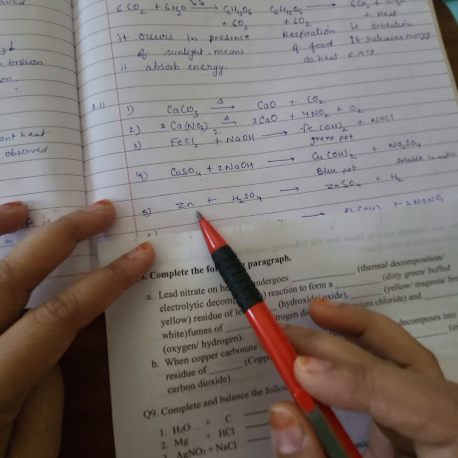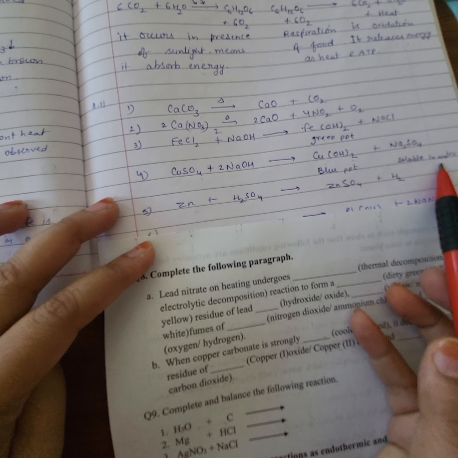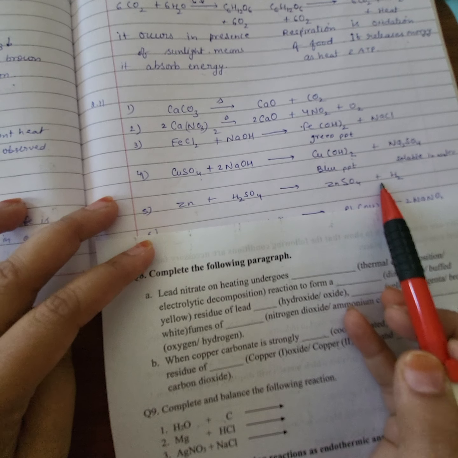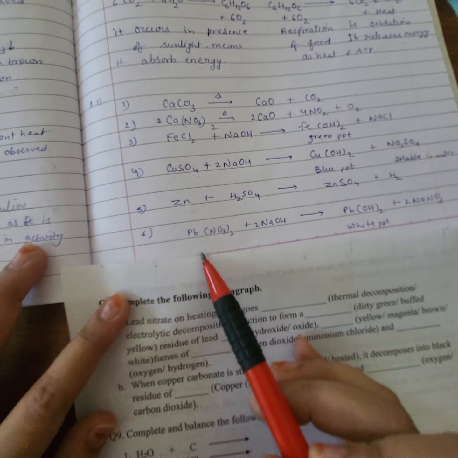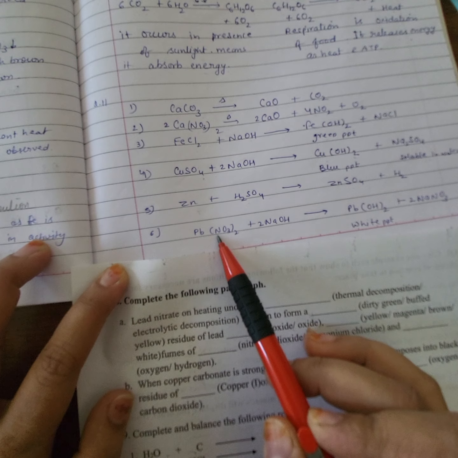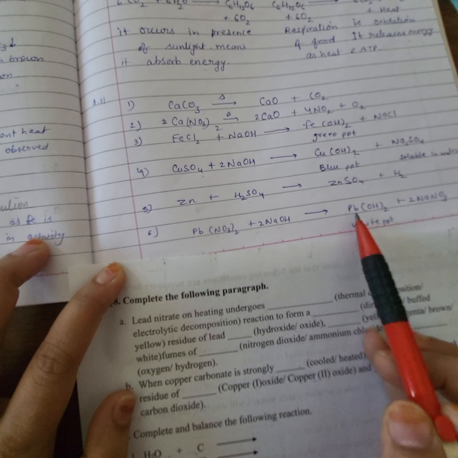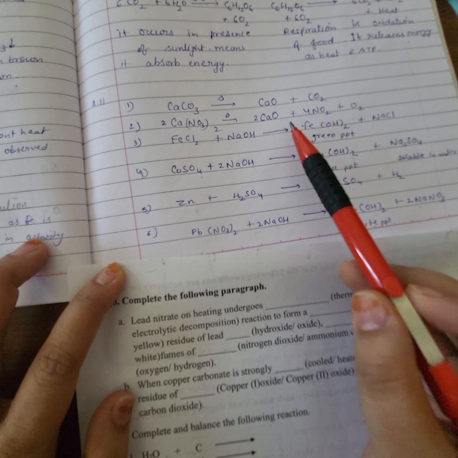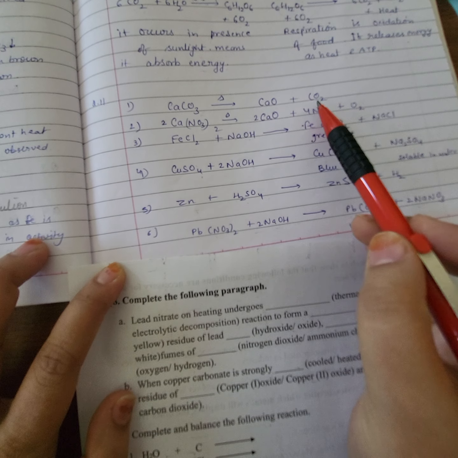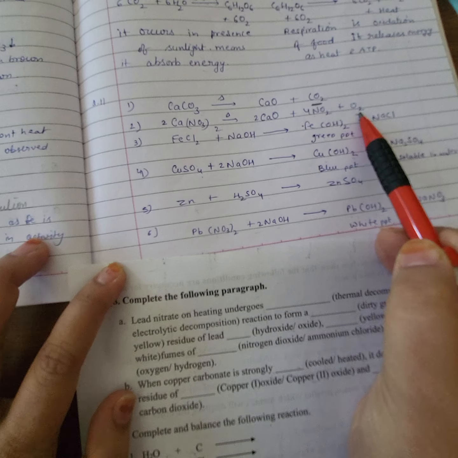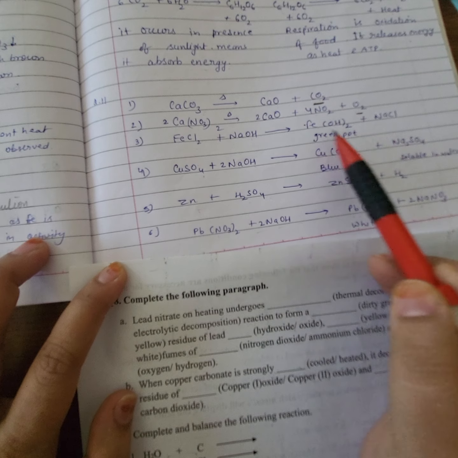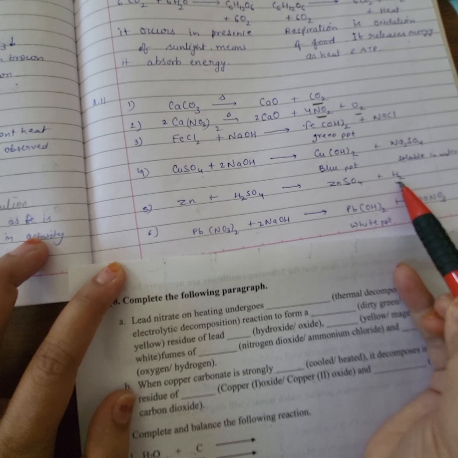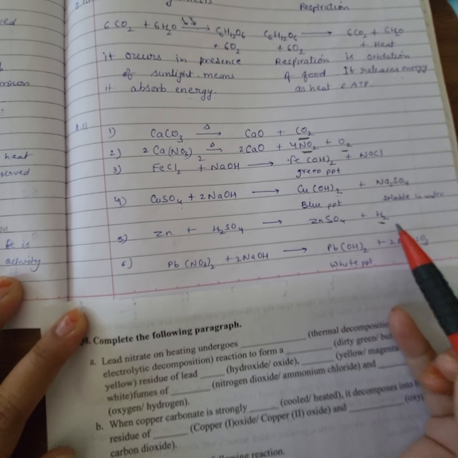Sodium sulfate is soluble in water. Zinc reacts with H2SO4 to give zinc sulfate and hydrogen gas. Then lead nitrate reacting with NaOH gives white precipitate of lead hydroxide and NaNO3. Now we'll write the confirmatory tests for CO2 gas, O2 gas, NO2, and one more, hydrogen gas.